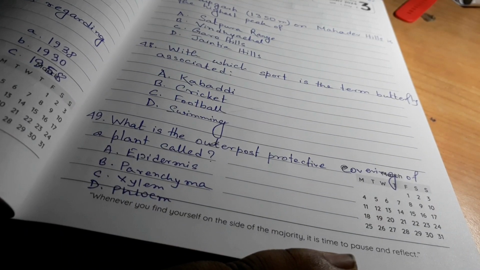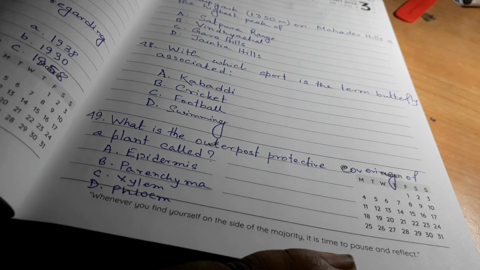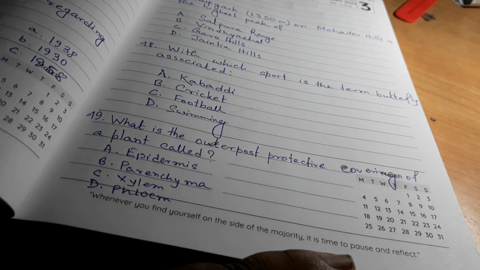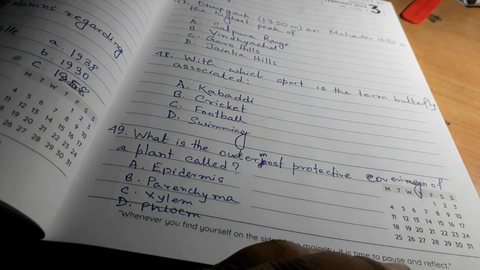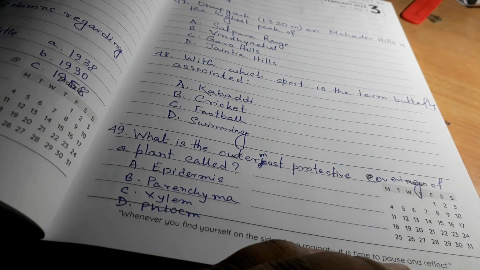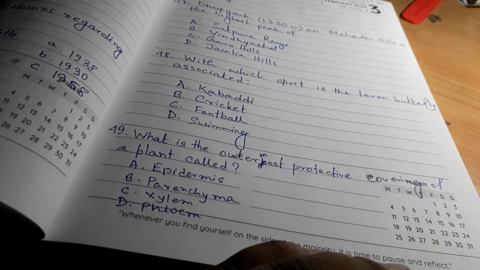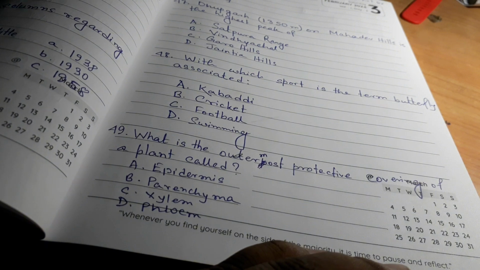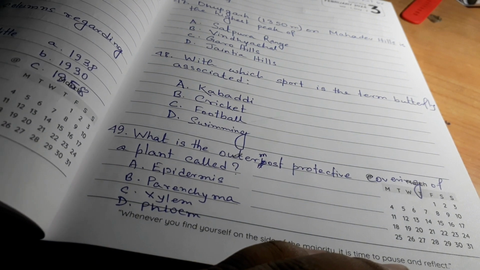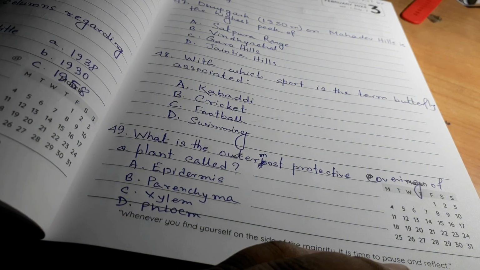What is the outermost protective covering of a plant called? That is epidermis. Epidermis is the right answer. The outermost protective covering of a plant is called epidermis.